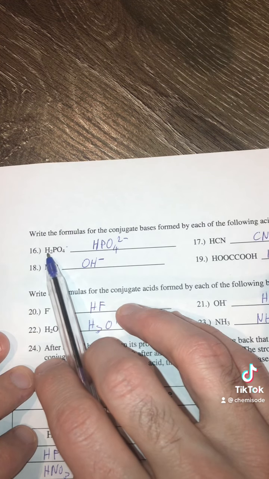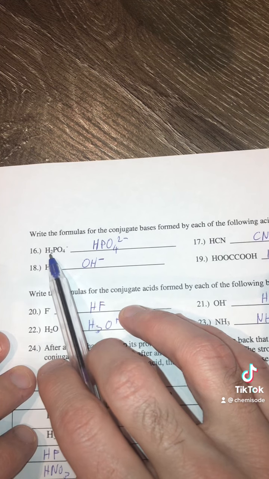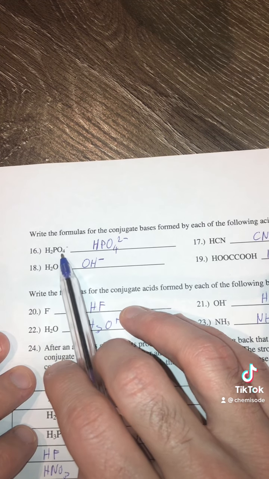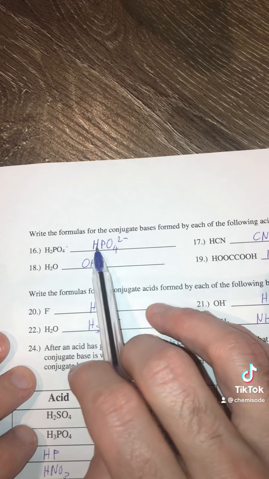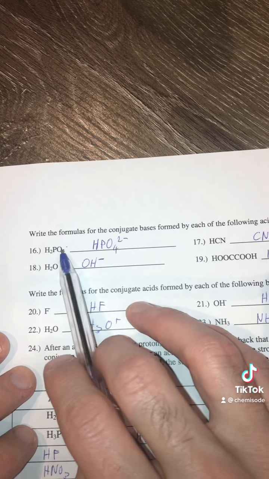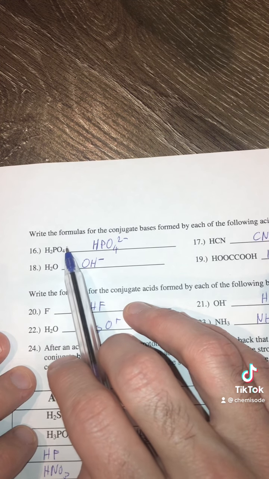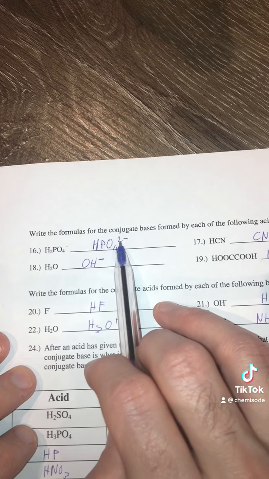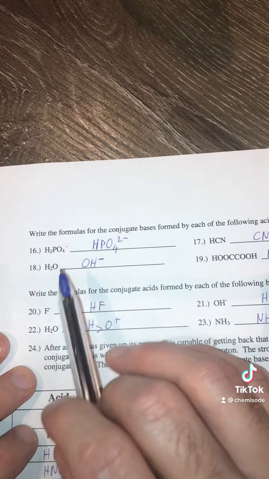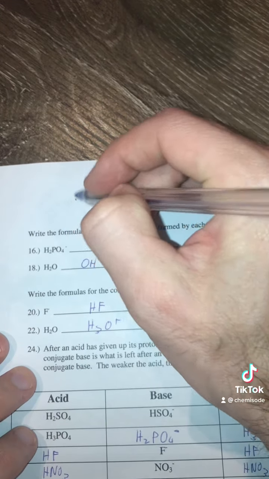So instead of H2PO4-, dihydrogen phosphate, you're going to have hydrogen phosphate, HPO4 2-. Notice that when it's donated the hydrogen, the charge was 1 negative and now it's 2 negative, because the hydrogen that's been donated is a hydrogen ion, a hydrogen positive.